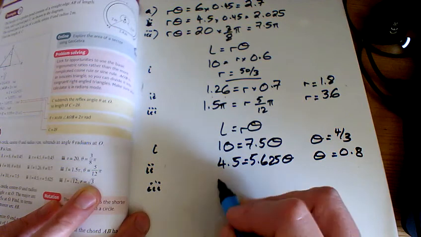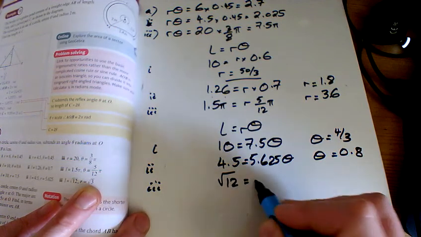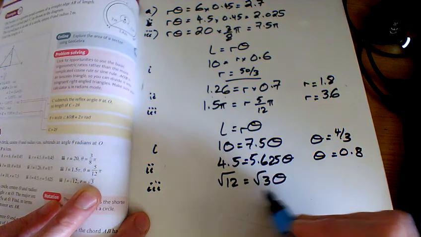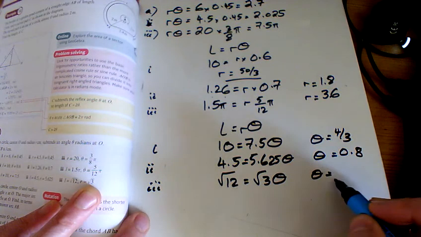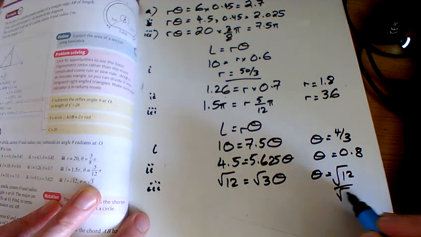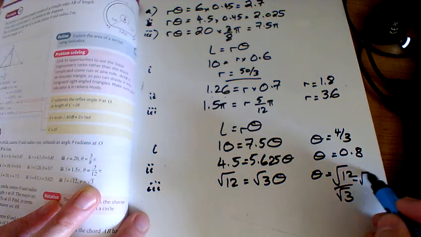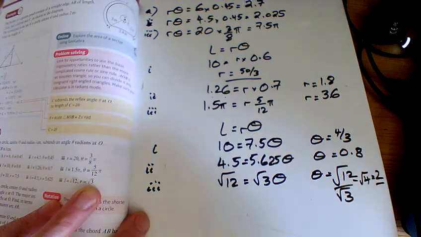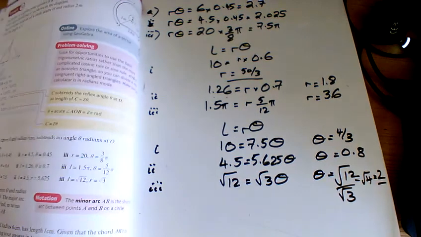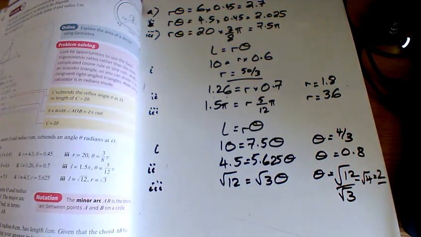And for the last one, we've got root 12 here and root 3 as r. Divide both sides by that. So I've got root 12 divided by root 3, which of course is root 4, which is 2. So pretty quick, just throwing those numbers into the formula for the first question.